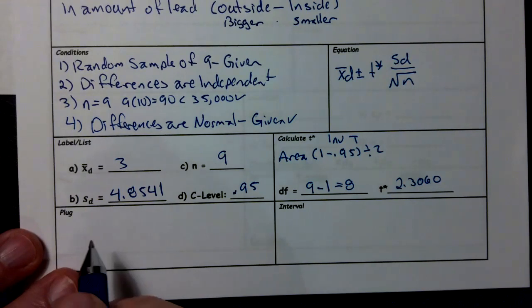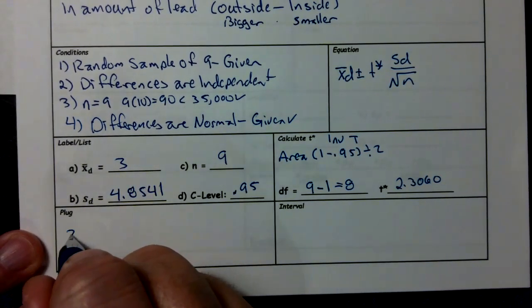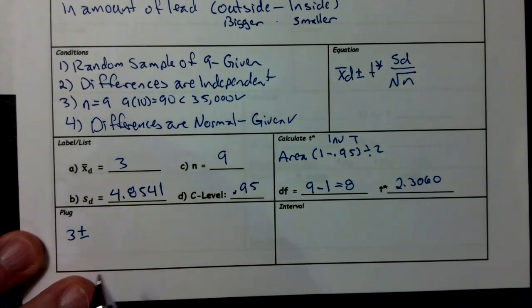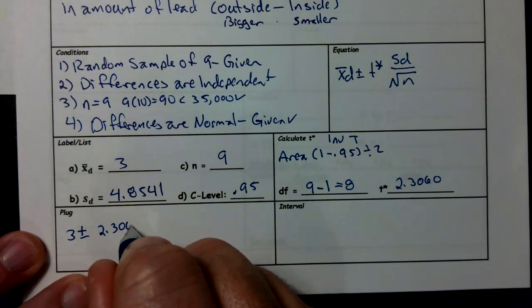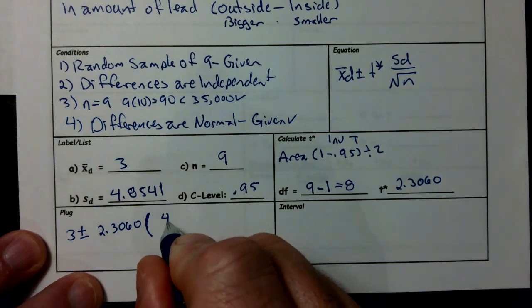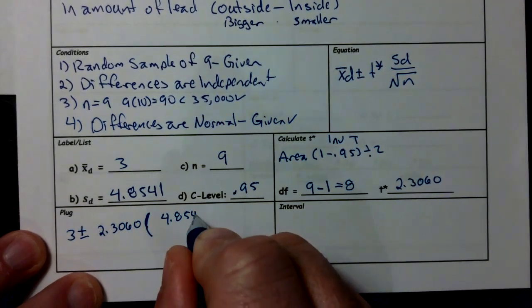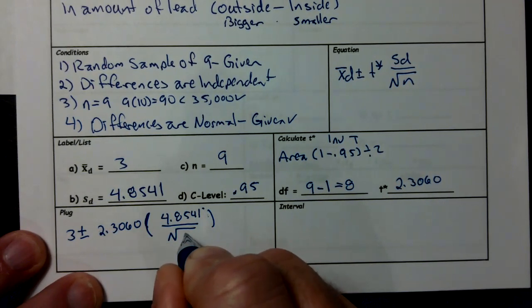And then we're going to plug in. So in this case, we have 3 plus or minus 2.3060 times 4.8541 over the square root of 9.